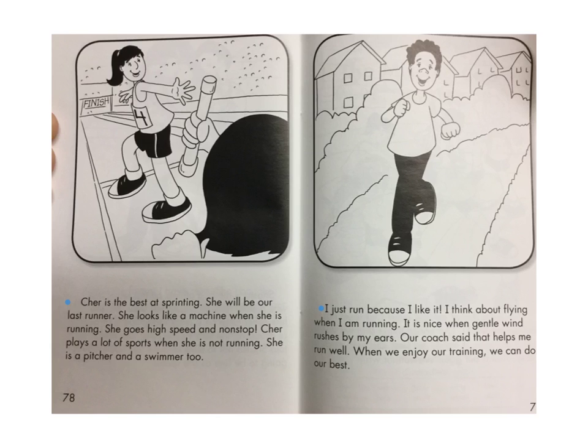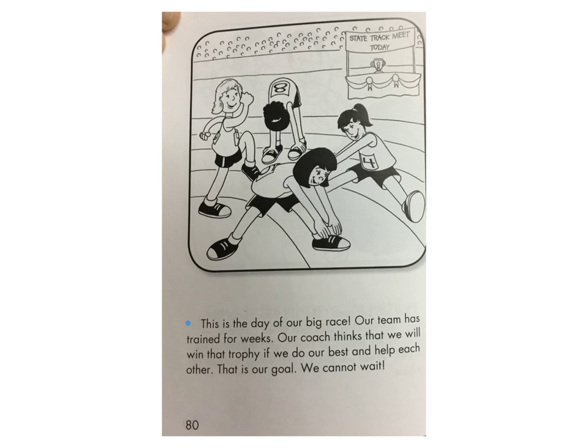Our coach said that helps me run well. When we enjoy our training, we can do our best. This is the day of our big race. Our team has trained for weeks. Our coach thinks that we will win that trophy if we do our best and help each other. That is our goal. We cannot wait.